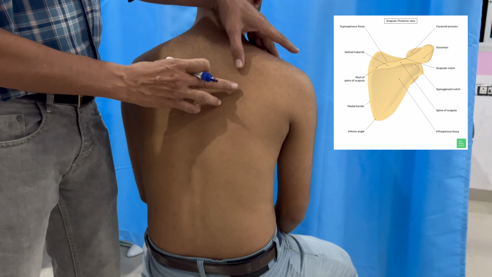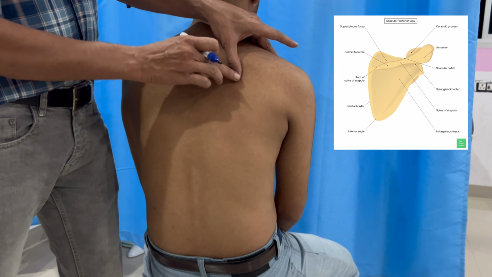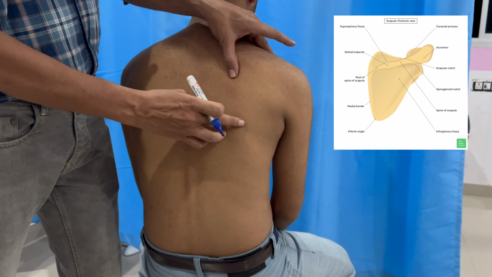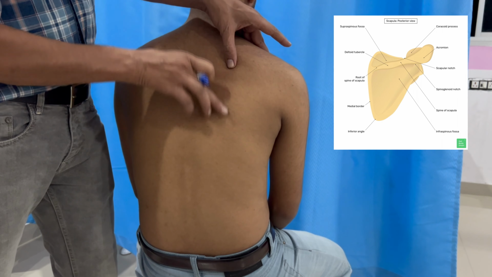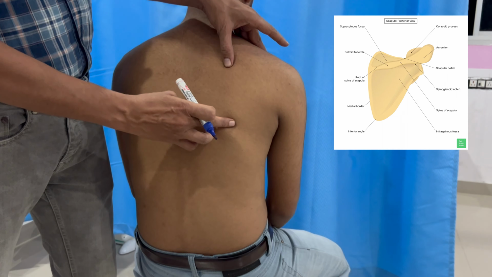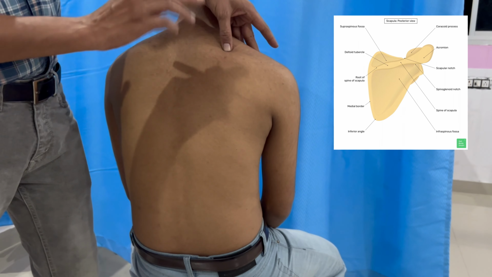This is one approach where you identify the medial border and slide in inferior direction or superior direction. By sliding your thumb pad or finger pad in inferior direction, you will identify the inferior angle, and by sliding in upward direction, you will find the superior angle.